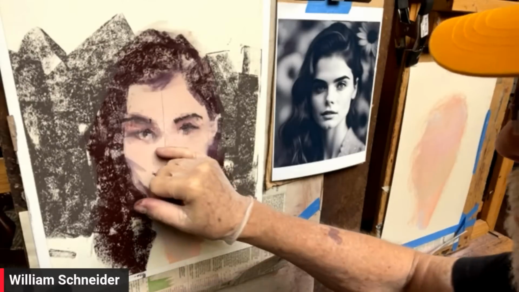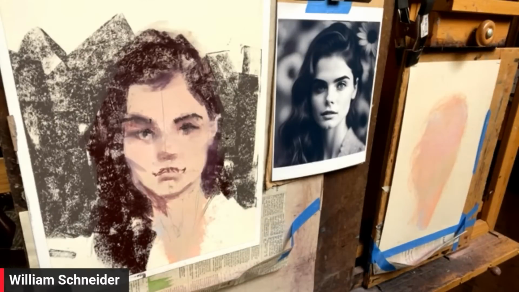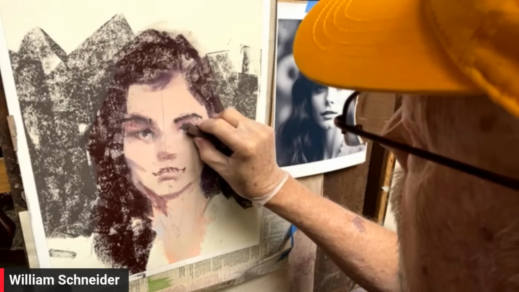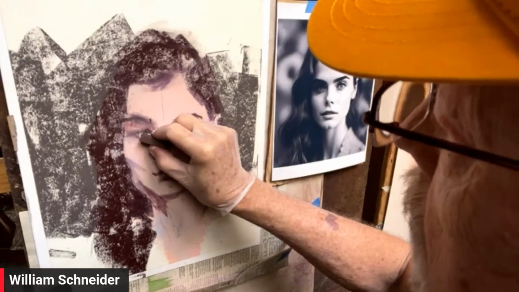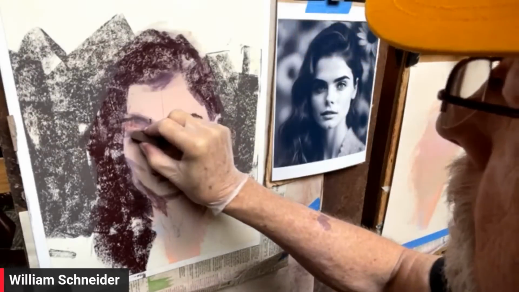You know, I can keep puttering around with this thing, but I'm going to try to get it to a reasonable level and then quit, given that we don't have all day to sit and watch me do a demo.